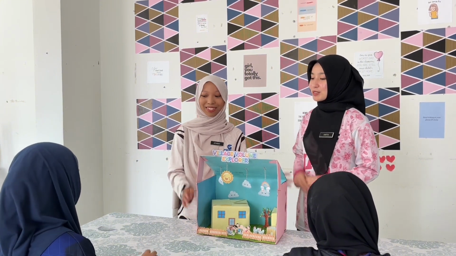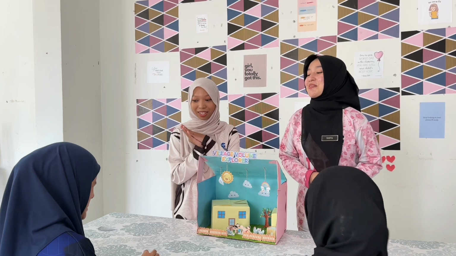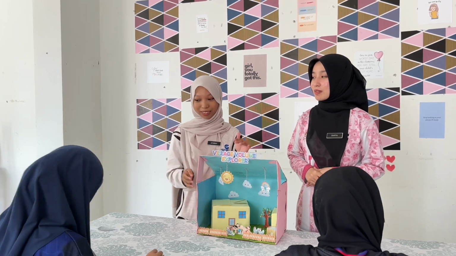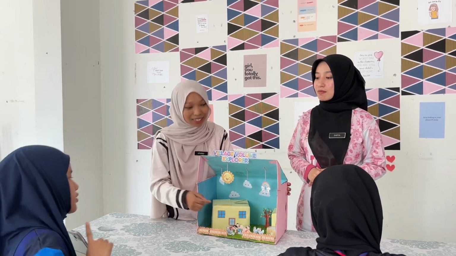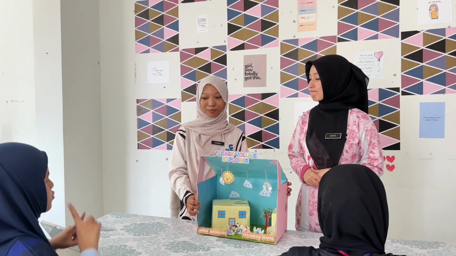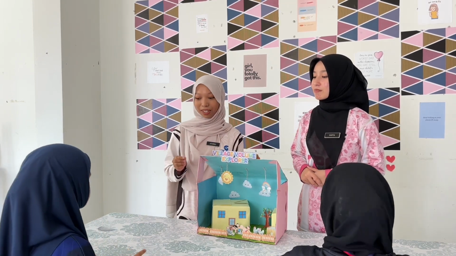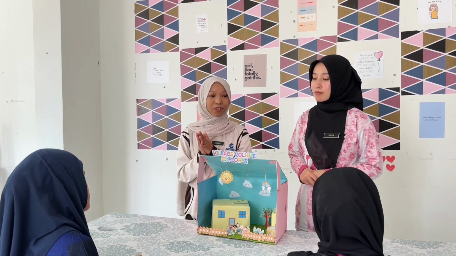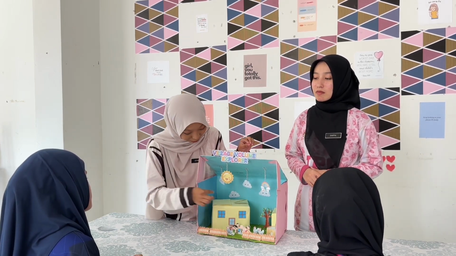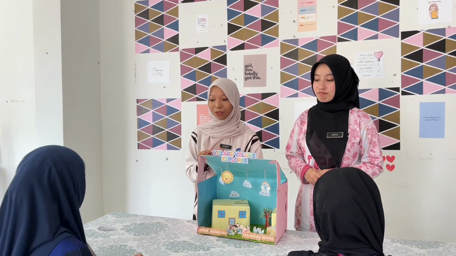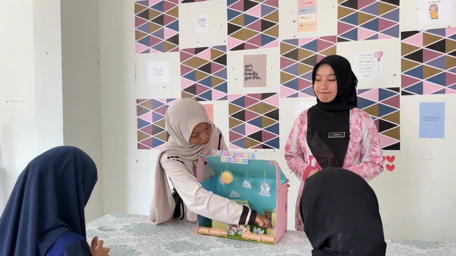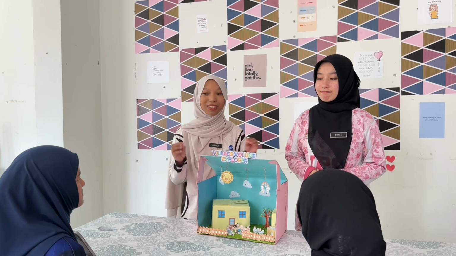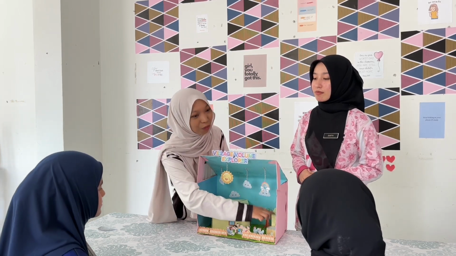Boxes. Good. Can it hold more items than the big house? No. Yes, because this building has a medium volume, so it cannot hold more items than this house. So, what about this chicken coop? What can we keep inside this chicken coop?